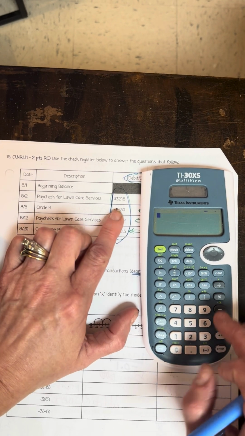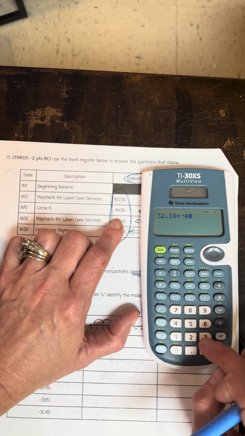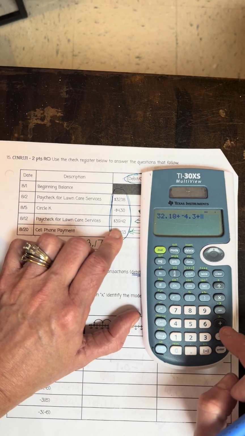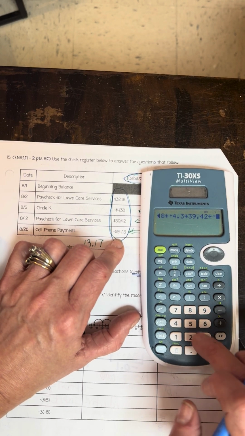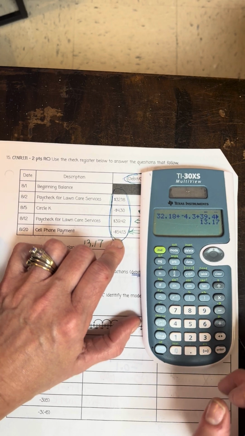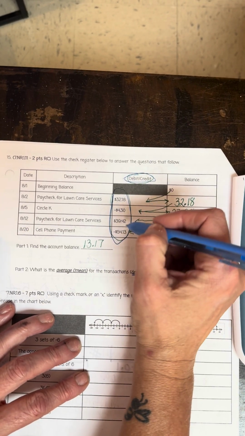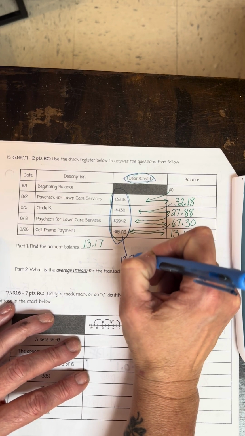Oops, I think I did that wrong. 32.18 plus negative 4.30 plus 39.42 plus a negative 54.13. And I get, look at that, this total was $13.17.